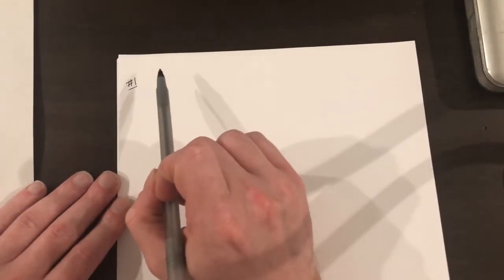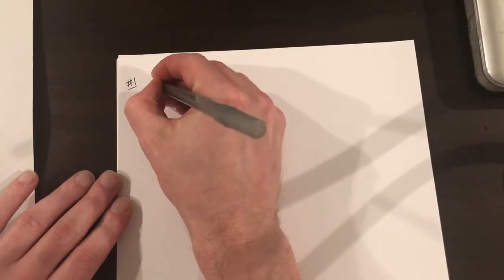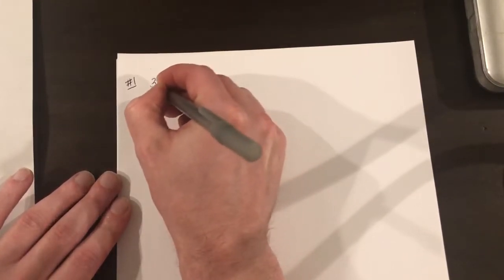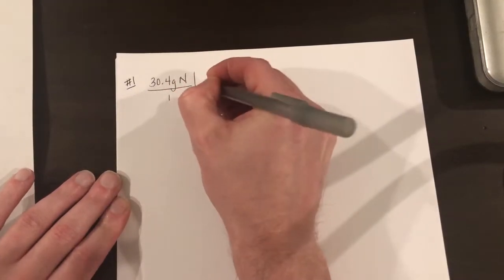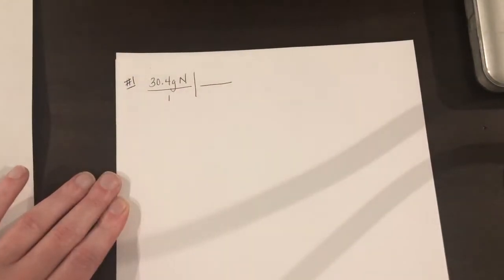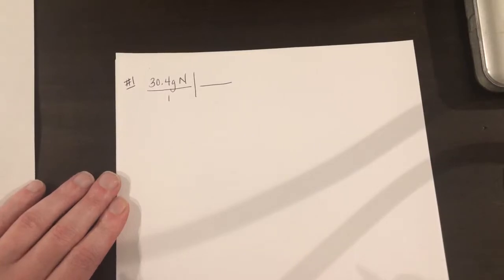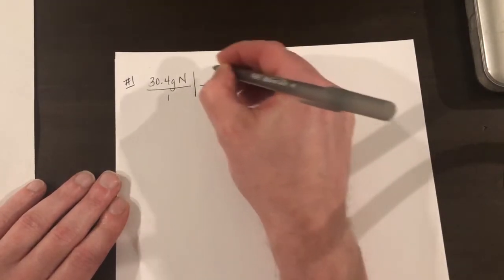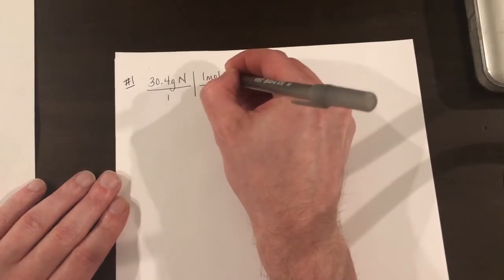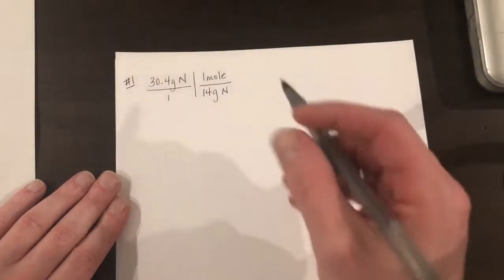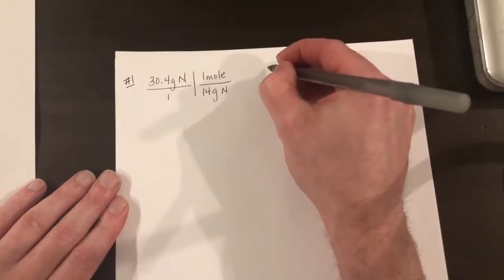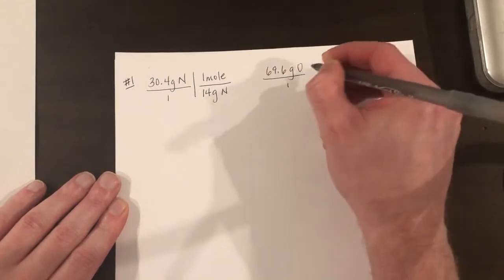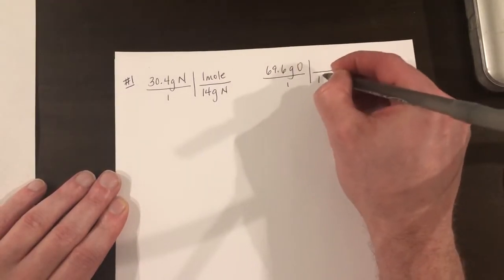Okay, so it says if a compound is found to contain 30.4% of nitrogen, we change that percentage to grams. Okay, and then we're going to go through the molecular weight of nitrogen, which is 14 from our periodic table. Okay, from there, we're going to do the oxygen now. So it's 69.6 grams of oxygen. Oxygen weighs 16 from our periodic table.